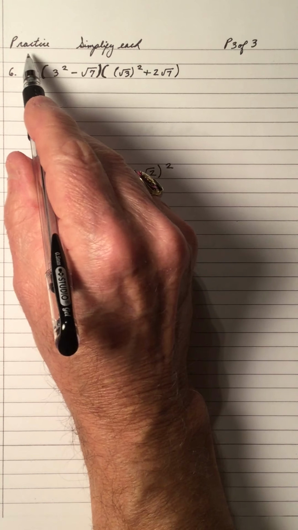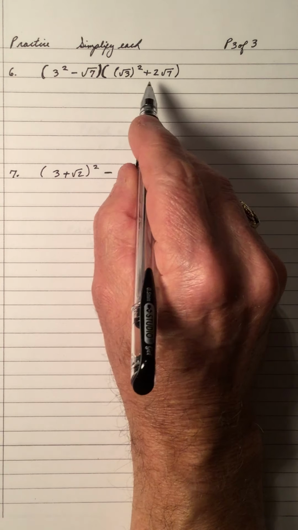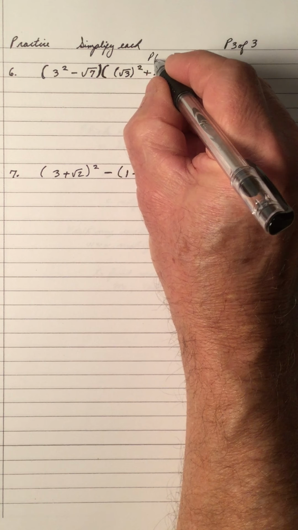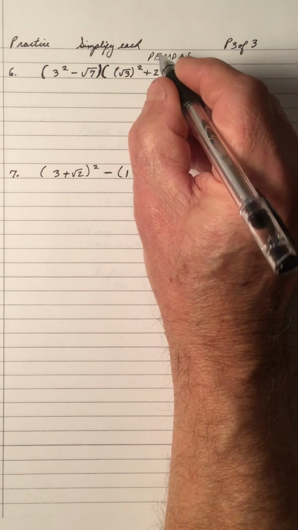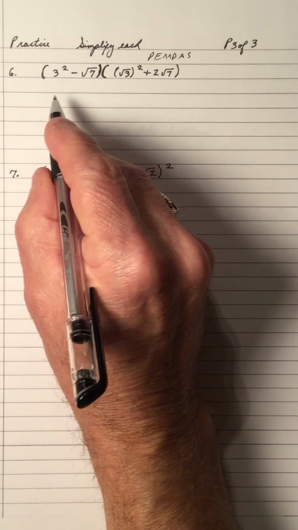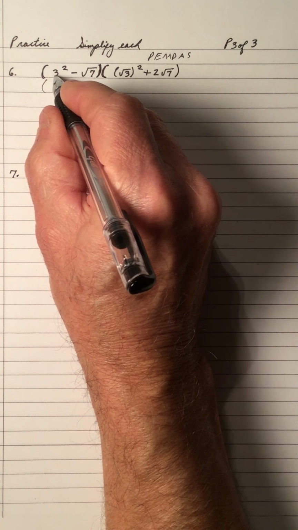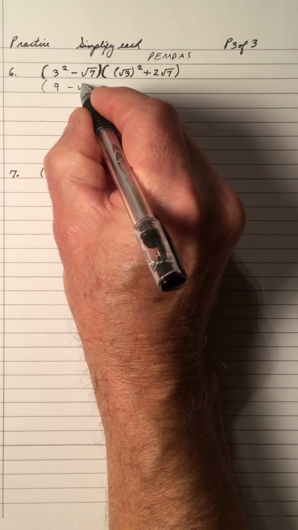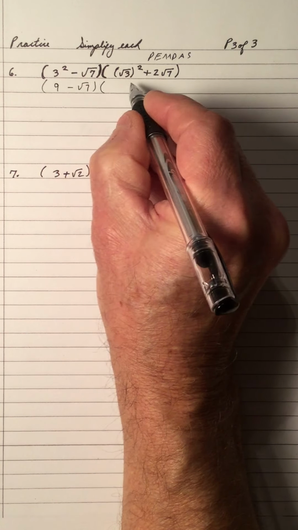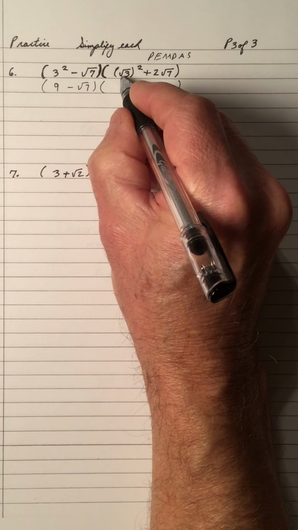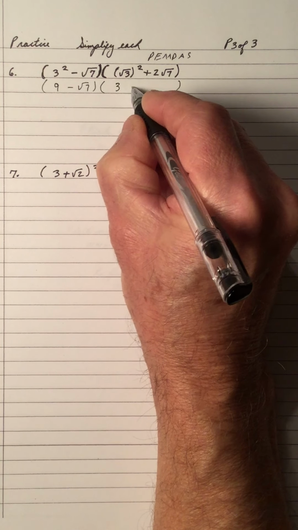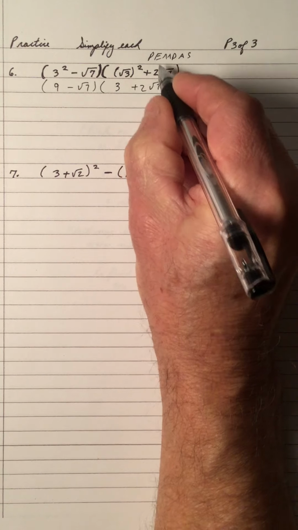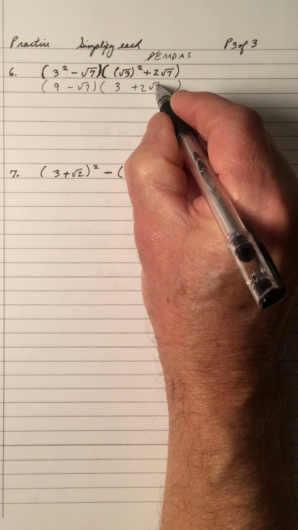And we got another one to practice. Pause the video and work these out. So again, PEMDAS, P-E-M. I write it down all the time just to show you. Simplify the inside. I see a 3 squared. Root 7 can't simplify. And I see a root 3 squared. Root 3 times root 3 is root 9, which is a 3. So I have the inside simplified.